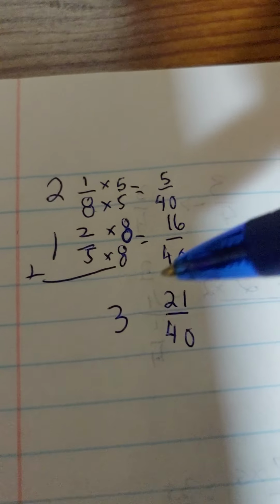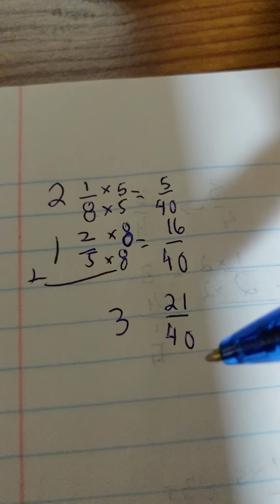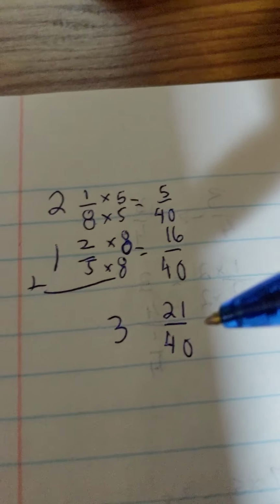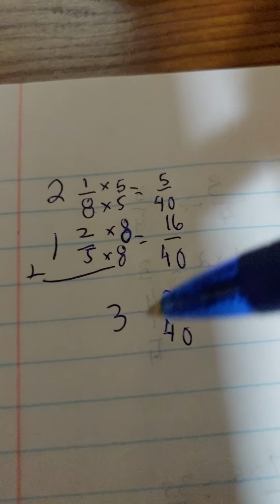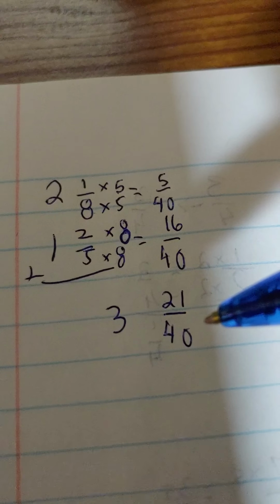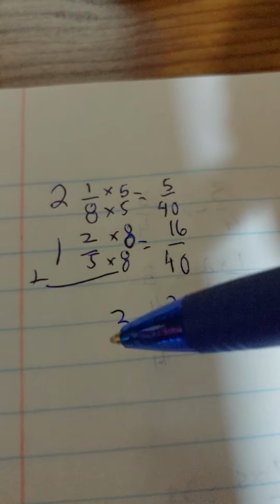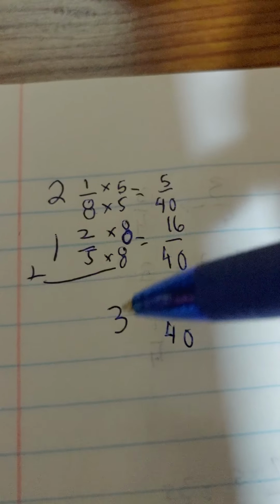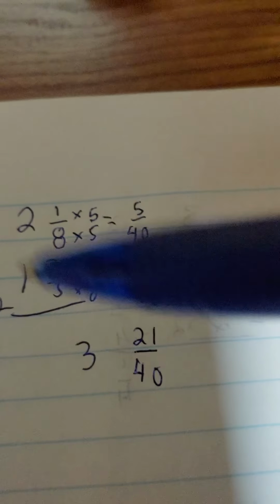Again, I'm pretty sure that can't be reduced any further down. If I'm mistaken for whatever reason, again, just let me know, but I'm fairly certain that that's as low as I can go. But you notice the whole number part didn't change. I just added 2 plus 1 to get 3. Again, a bulk of the work was right here.